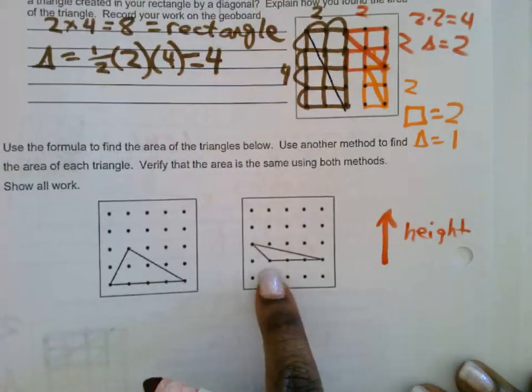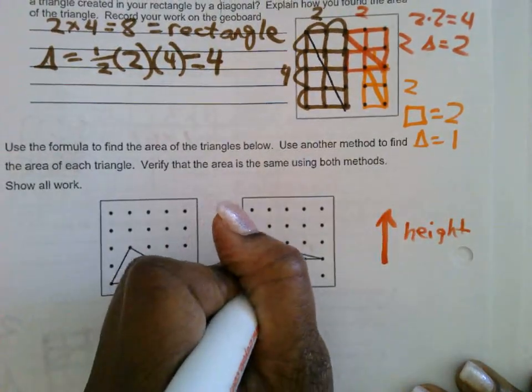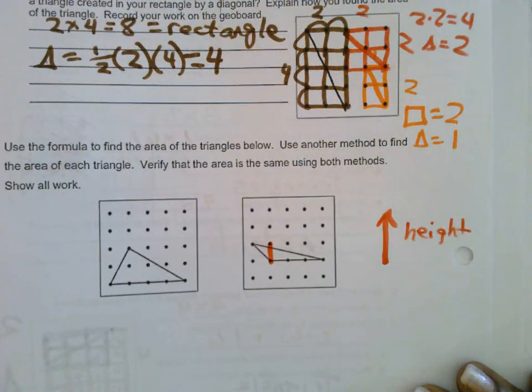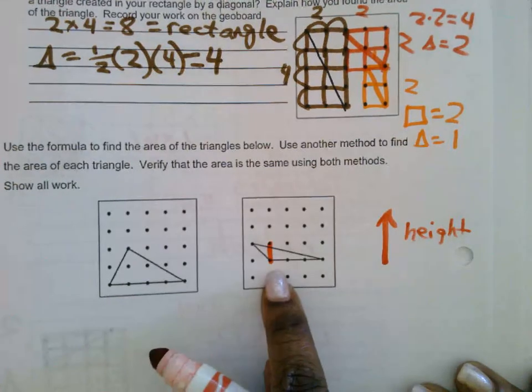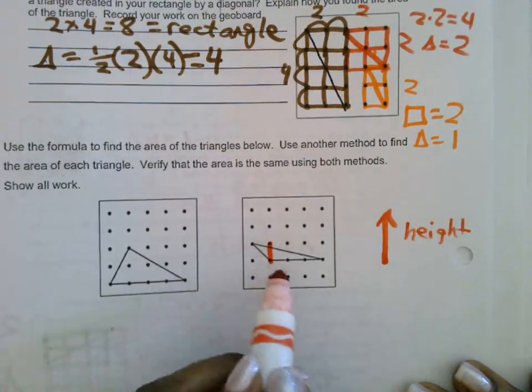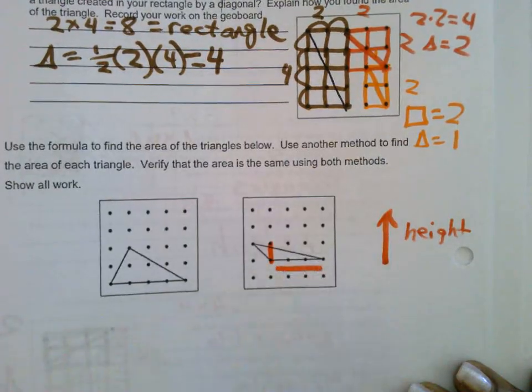So if you're looking at this triangle, the height of it, draw a line through there. That's how tall the triangle is. On this one, this is how tall the triangle is. This is how wide the triangle is.